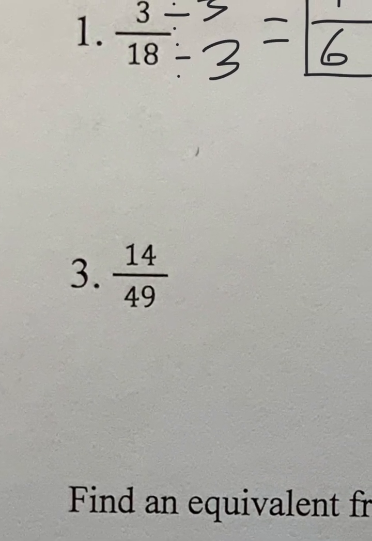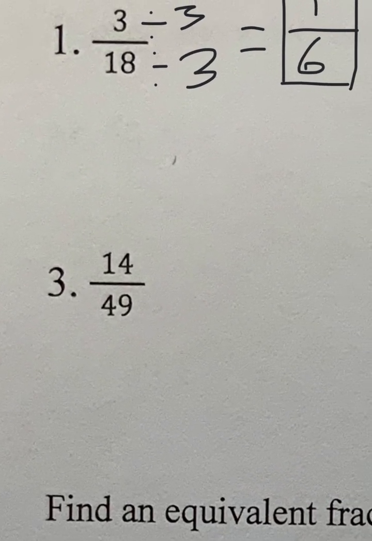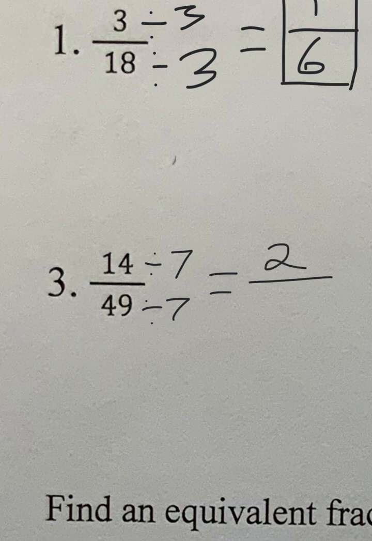Let's move to number 3. Number 3 is 14/49. Now, I know that I'm going to have to find a large number that can go into both 14 and 49. And the number that I'm thinking of is the number 7. 14 divided by 7 is 2, and 49 divided by 7 is 7. So I know that my answer is 2/7.